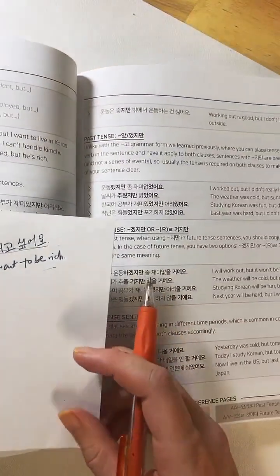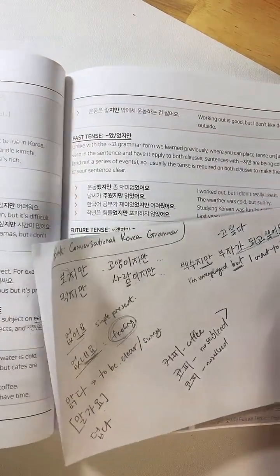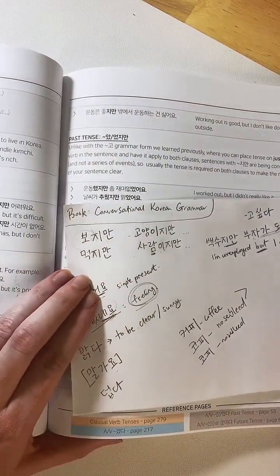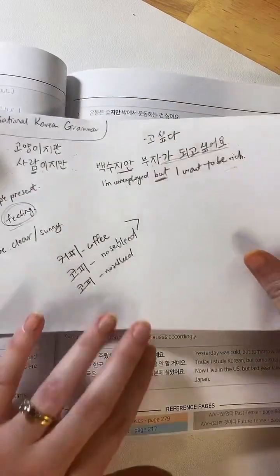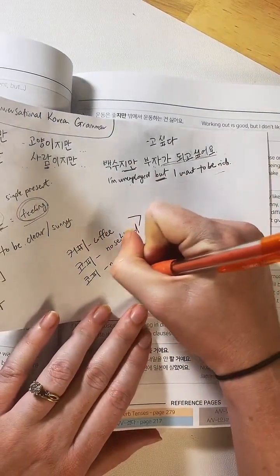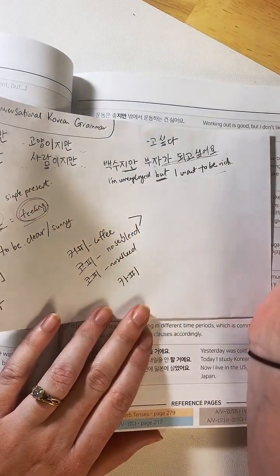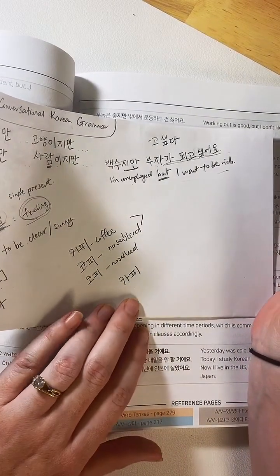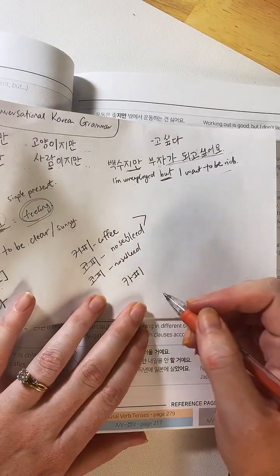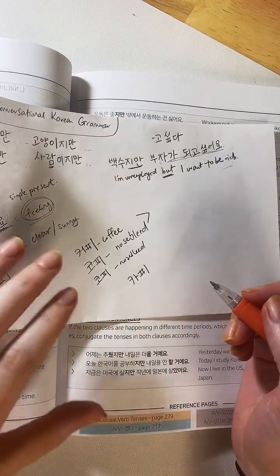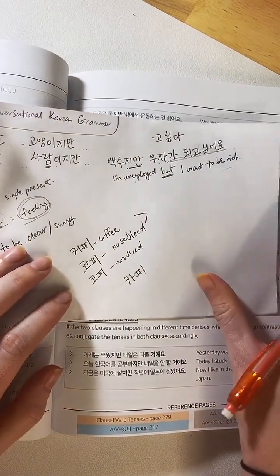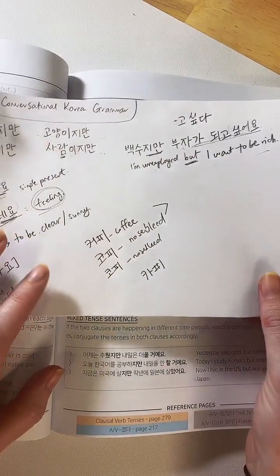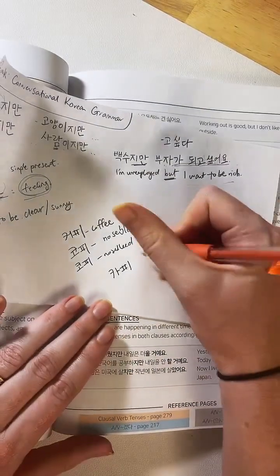Okay, so let's look at the copy. Copy, I am not familiar with that word. If it is a word, I don't know it. It's possible that it is a word, but I'm not familiar with it. Oh, copy.